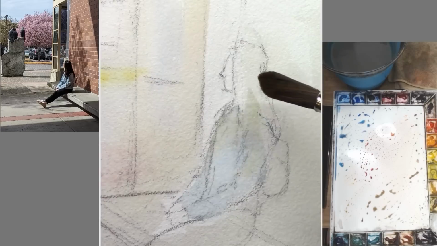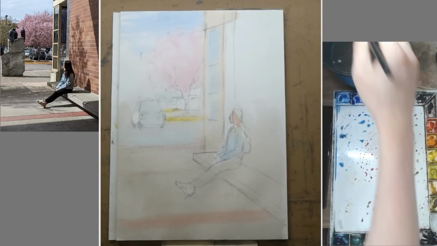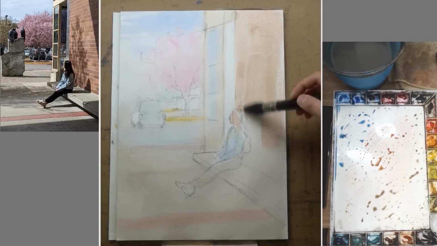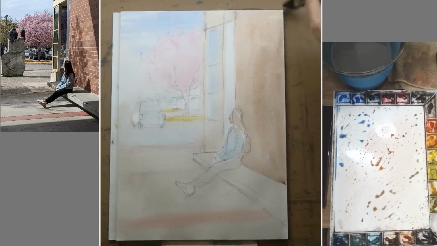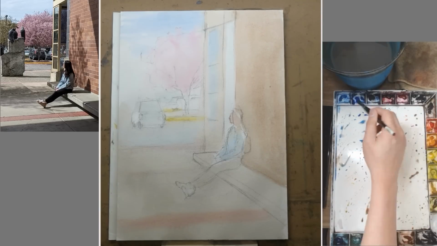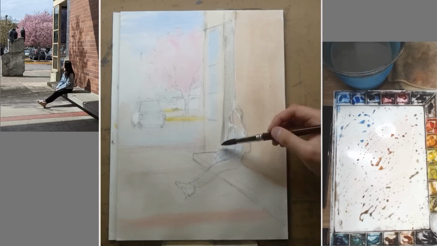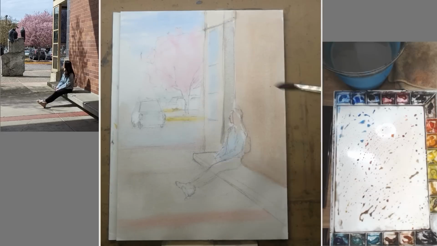And I go ahead and paint the light of her face, so it's a skin tone. Continue that on to paint the color of the brick wall. Change to a smaller brush again. And finishing up the wash and paint some soft details on the brick wall.